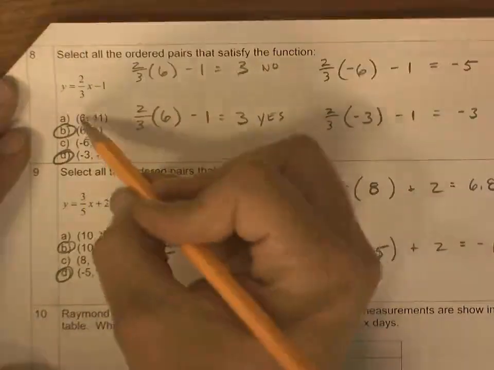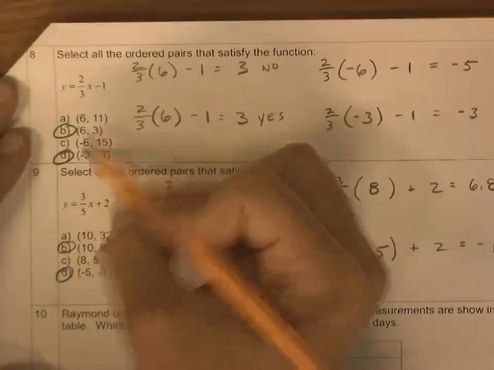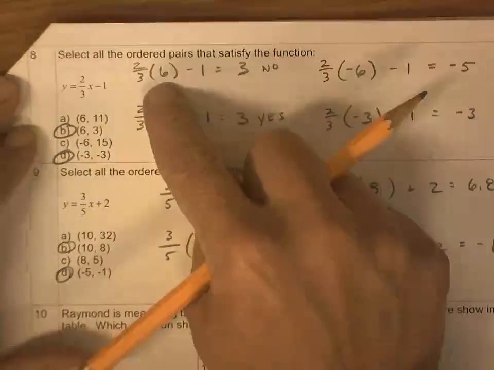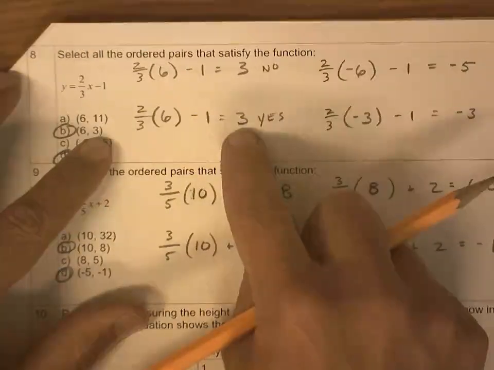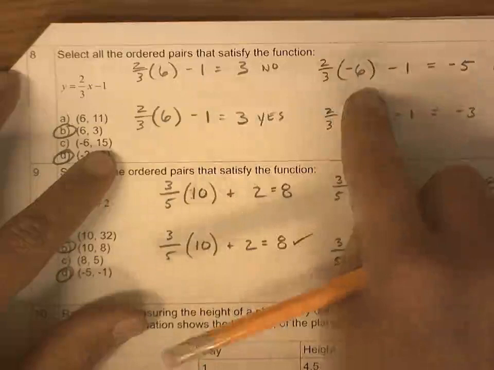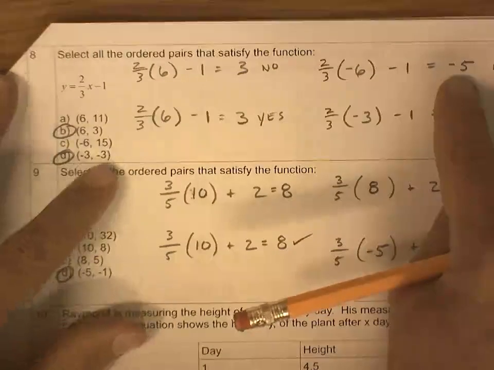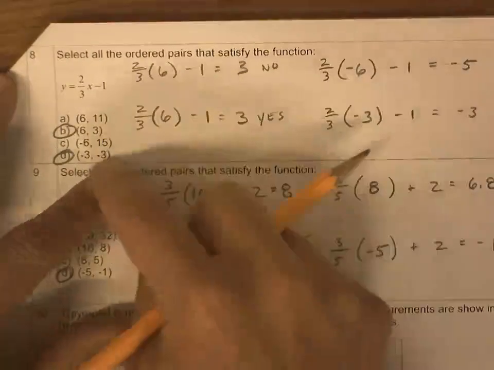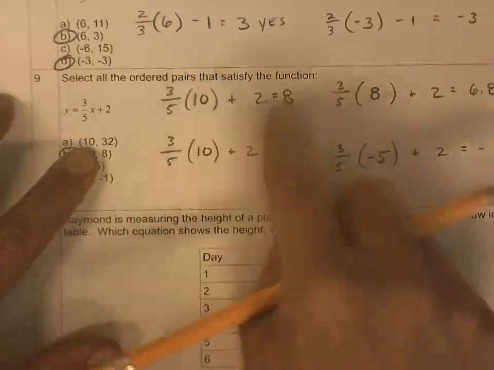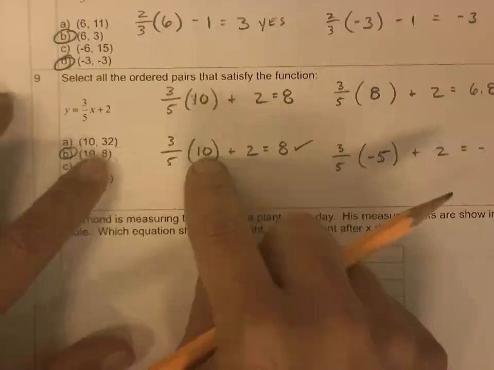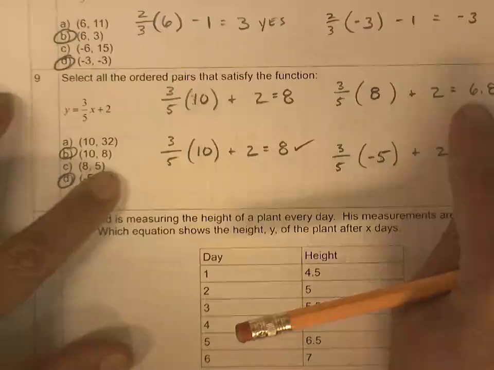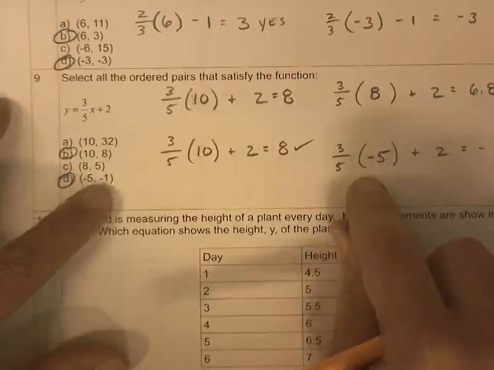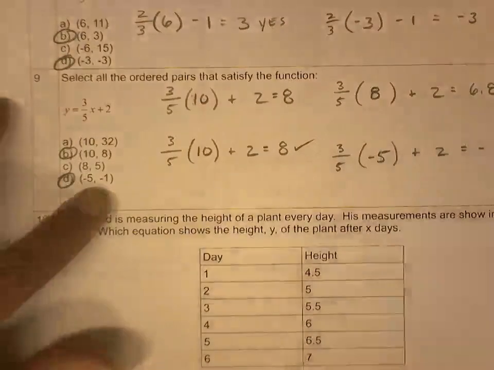I'm going to plug in 6 and see what happens. Plug in 6. Out comes a 3. Doesn't work. Plug in 6. Out comes a 3. Works. Plug in negative 6. Out comes a negative 5. Doesn't work. Plug in a negative 3. Out comes a negative 3. It worked. Same thing. Plug in a 10, out comes an 8. Did not work. Plug in a 10, out comes an 8. Does work. Plug in an 8, out comes a 6.8. Does not work. Plug in a negative 5, out comes a negative 1. Does work.